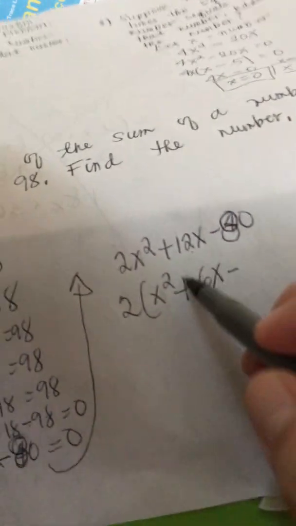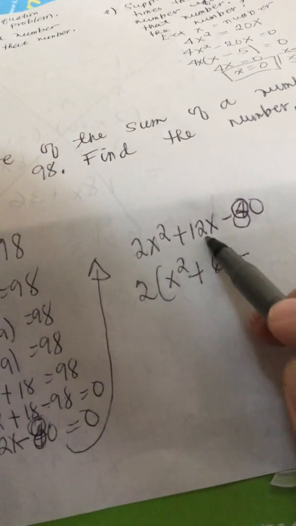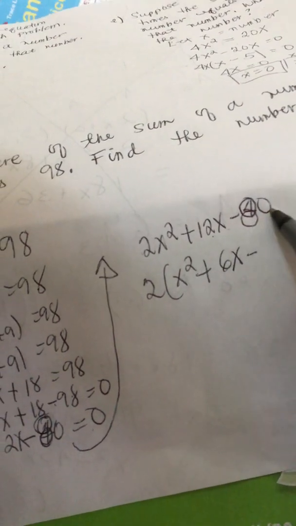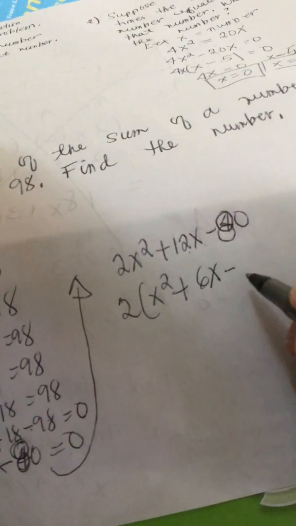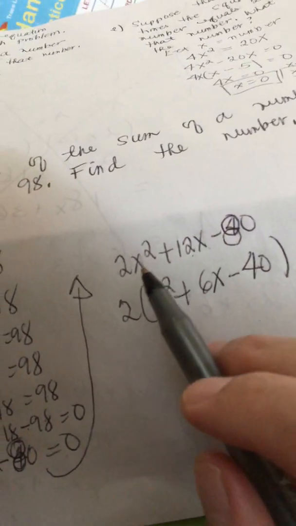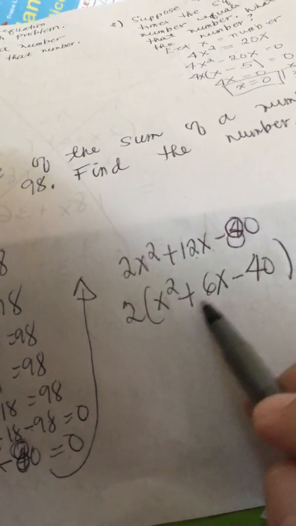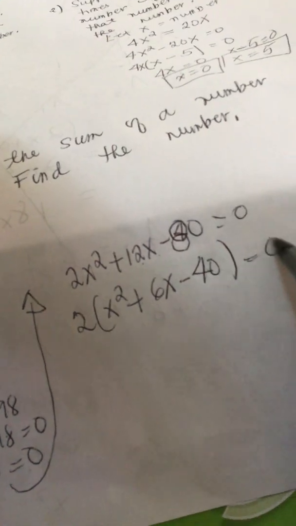Typo. Guilty as charged. So 2x squared plus 12x is equal to 80. So x squared plus 6x minus 40. So let's double check. So 80. Okay, is equal to 0.